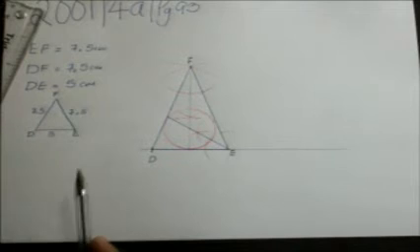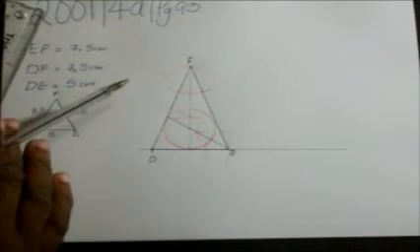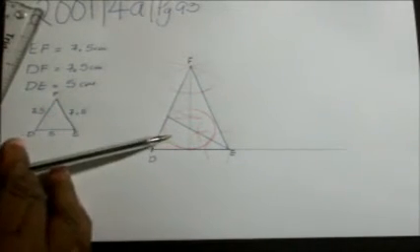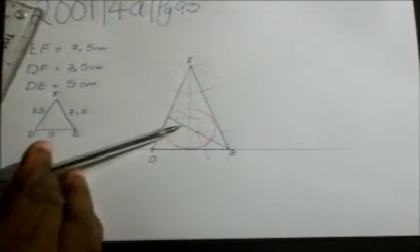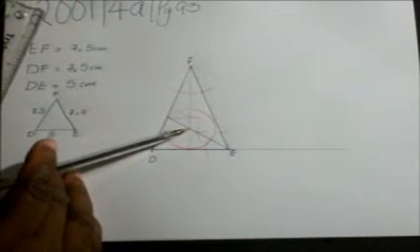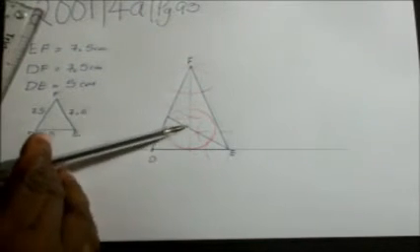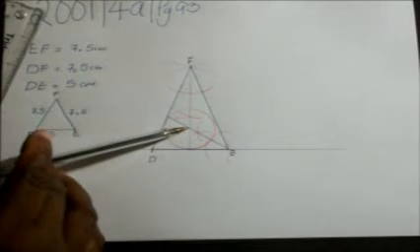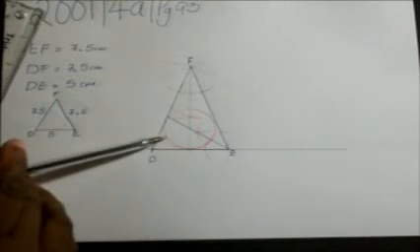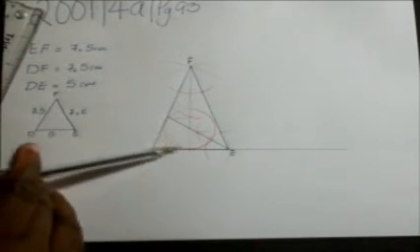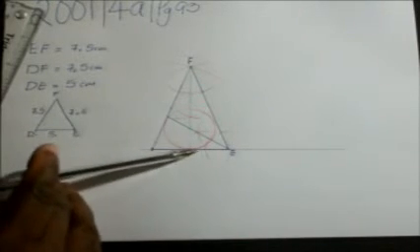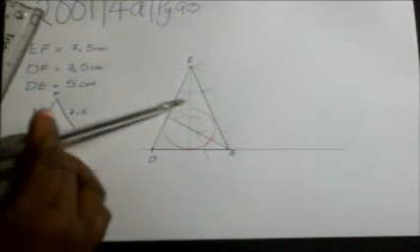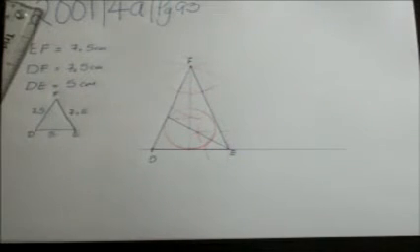How is it done? You need to bisect two of the angles, and where the bisectors intersect is the center of your inscribed circle. Open the compass until you can scribe an arc that just touches one of the sides, and then you just scribe your inscribed circle.